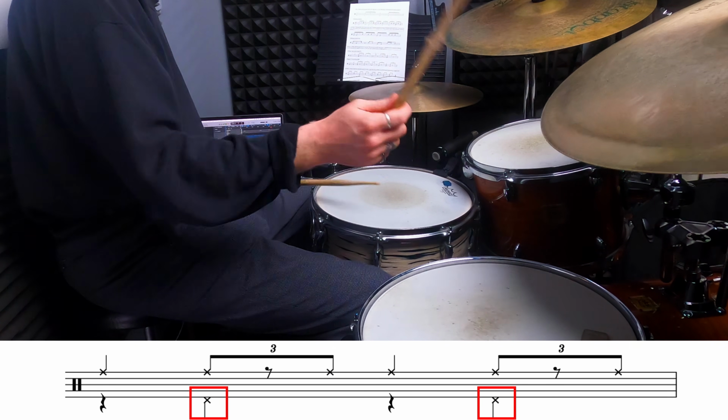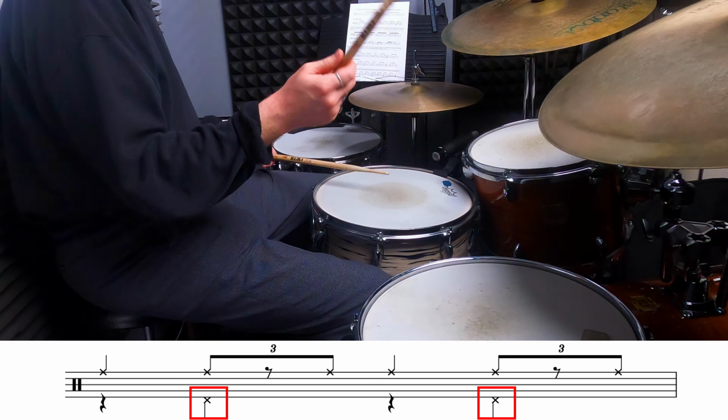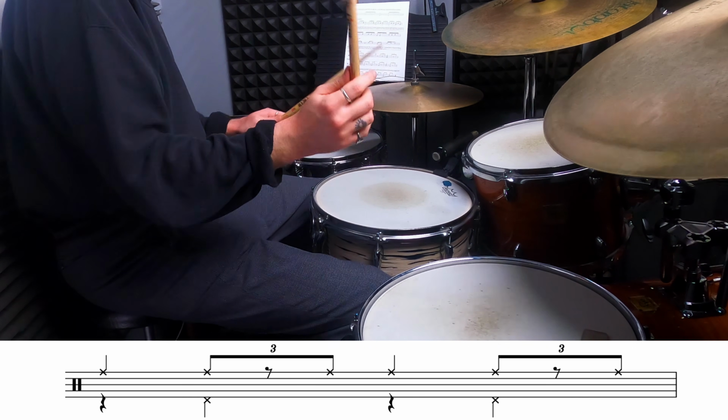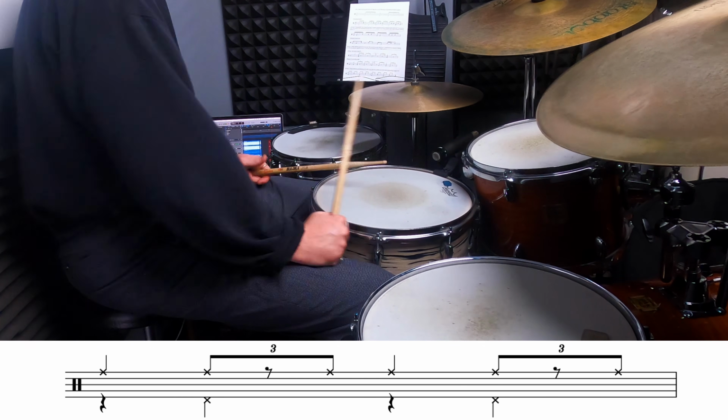Then we're gonna add in our left foot on 2 and 4. You can think of this almost like your backbeat, which helps to give it a real groove and a swing. So unlike in rock and pop, where your kick and your snare are the dominant sounds in your groove, in jazz, your ride cymbal and your left foot are your anchor.